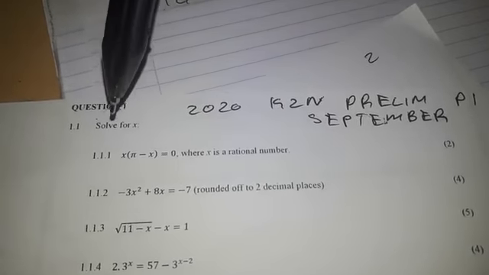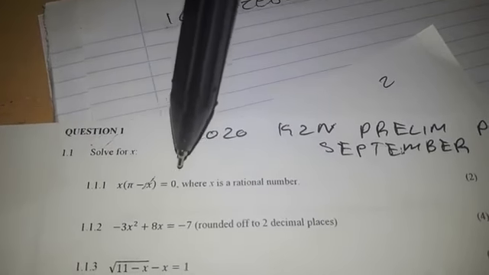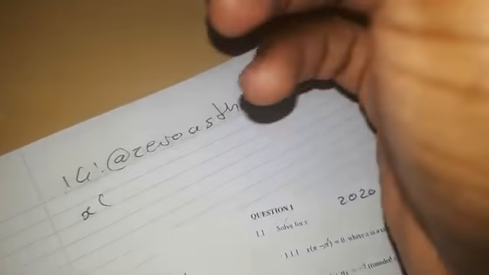So solving for x, this is quite a weird question, but the key thing here is they said solve for x where x is a rational number. So the big issue is, firstly, we are given x and pi.